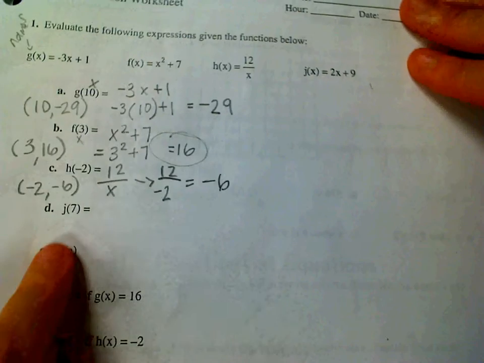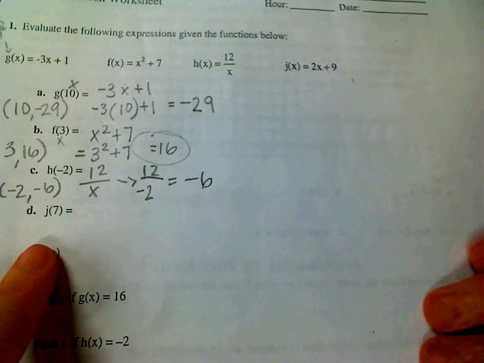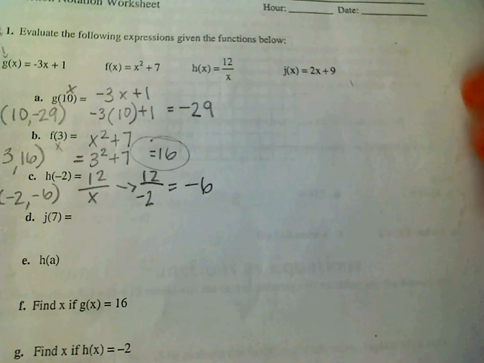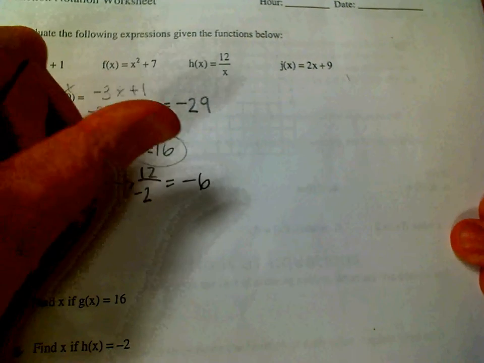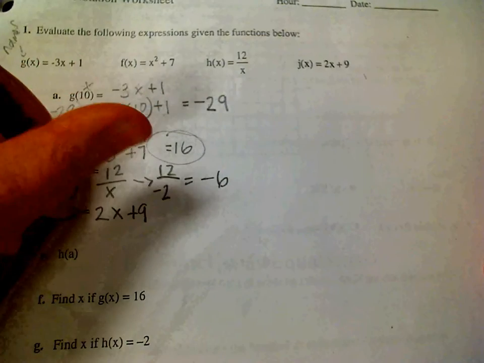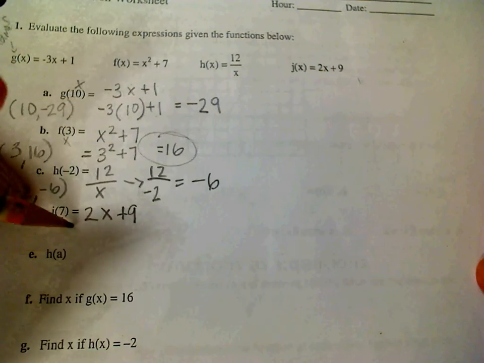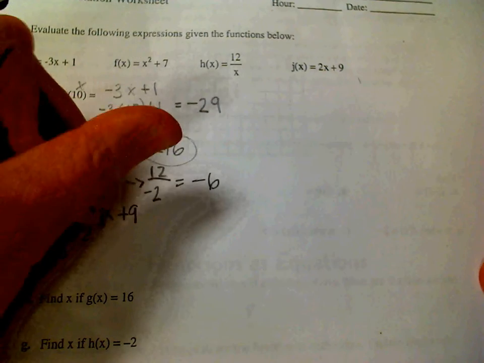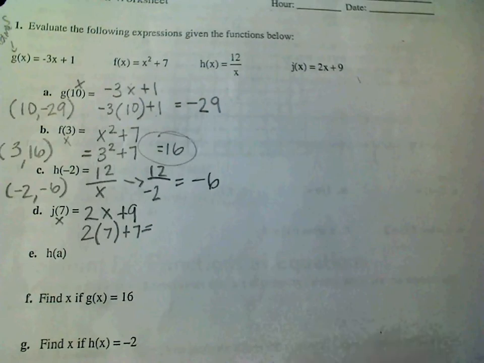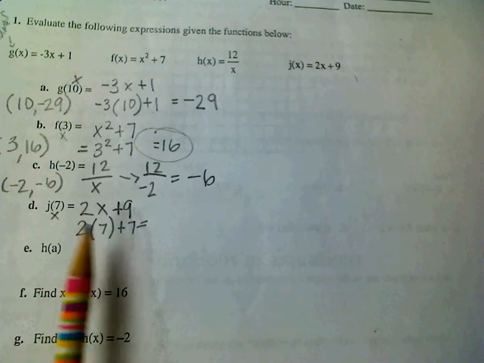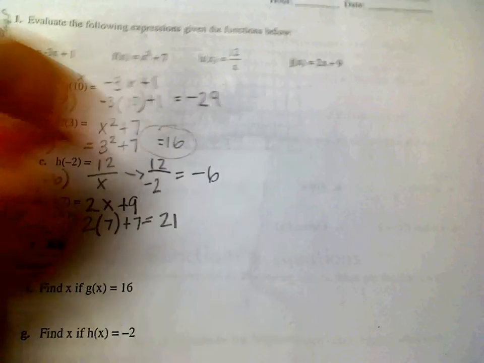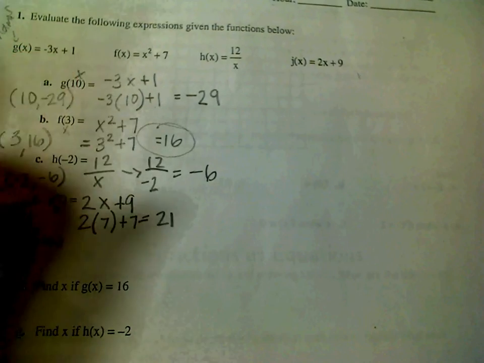Okay, the last function here is j. So j of x is 2x plus 9. That means we're going to multiply by 2 and then add 9. The x in the parentheses that we're using here for the function j is 7. So 2 times 7 plus 9. Let's see what that equals. 2 times 7 is 14, and 14 plus 9 is 23. So we get 7 as our x and the result as our output, as our y.